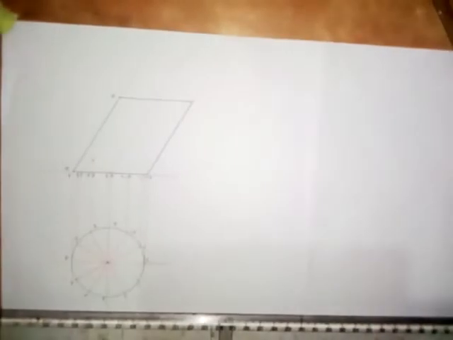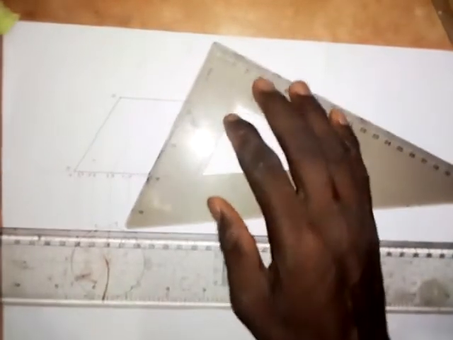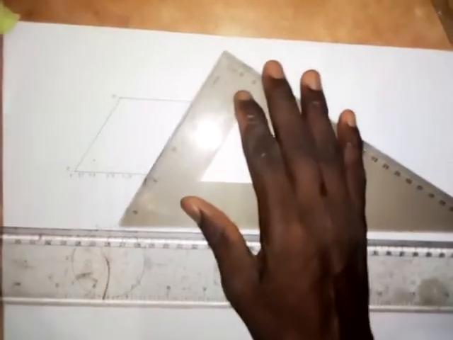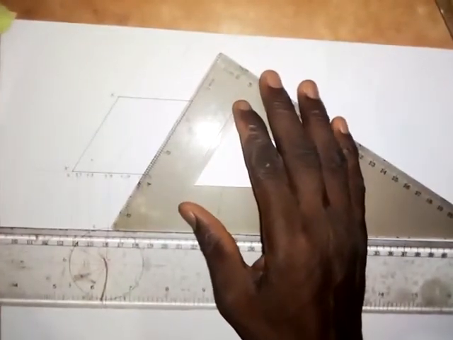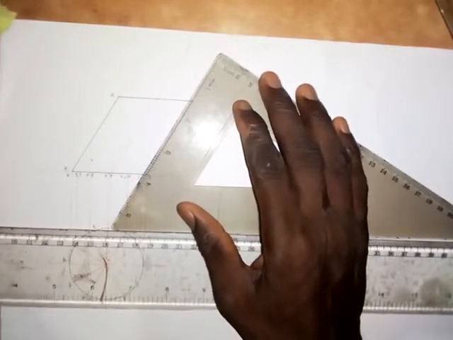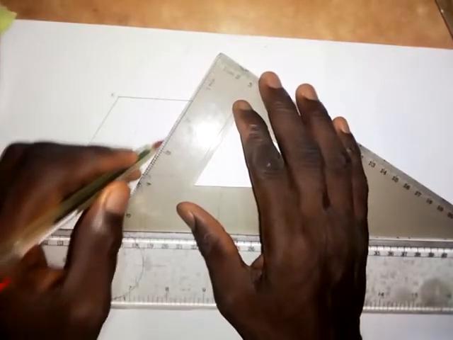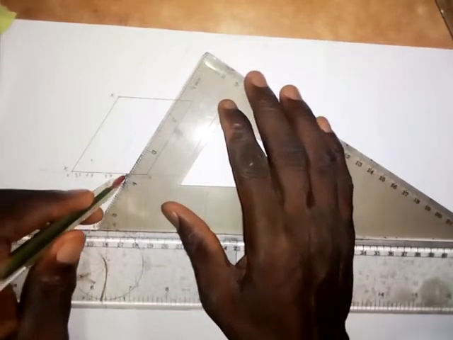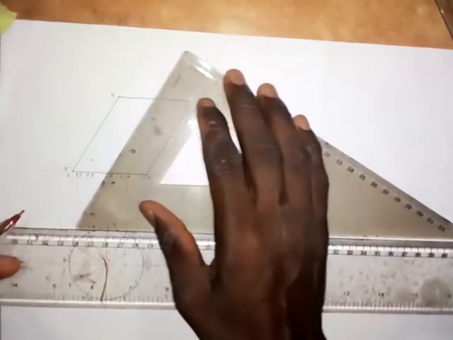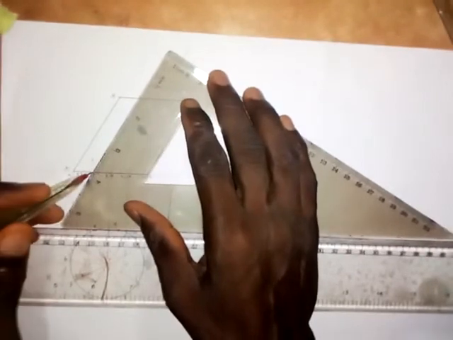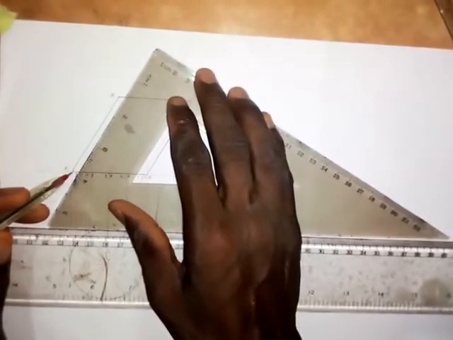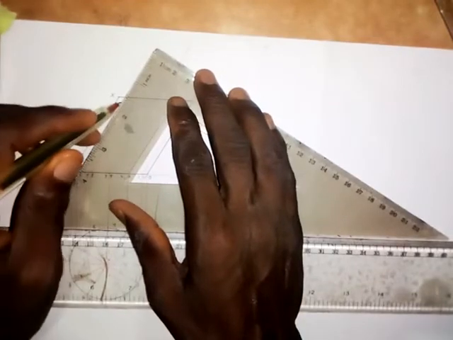The next thing that we are going to do now is, with my 60 degree set square, I will project this line from point 1 and 11. I will project it up like this. So it goes up like this. Then this also I project, it goes up. Then this also goes up, and this also will go up like this.